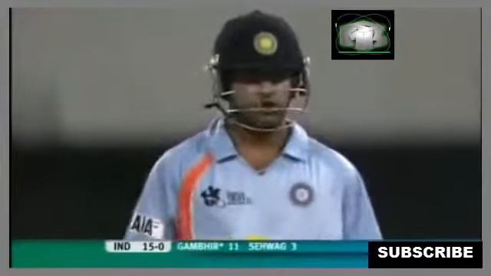Well, that's what can happen with a bit of bounce in the pitch. You've got to be prepared to take a risk. Drive on the rise may mean that you edge it and get caught behind the wicket. But if you get it right, that's what happens. Boundaries are on offer. Excellent shot.